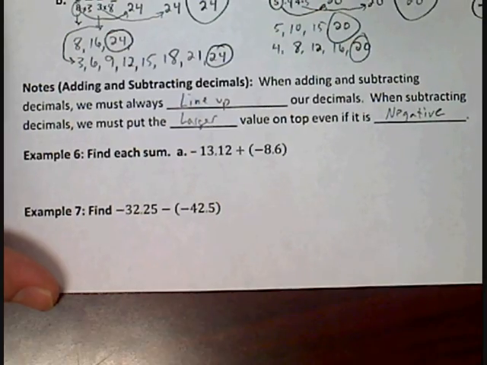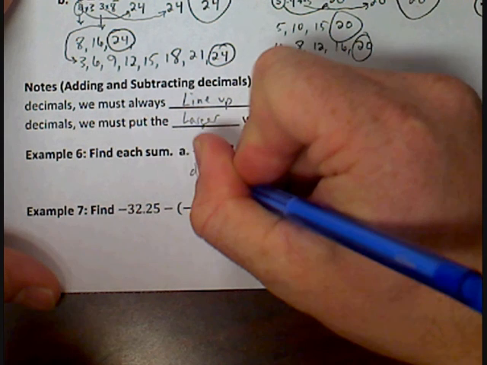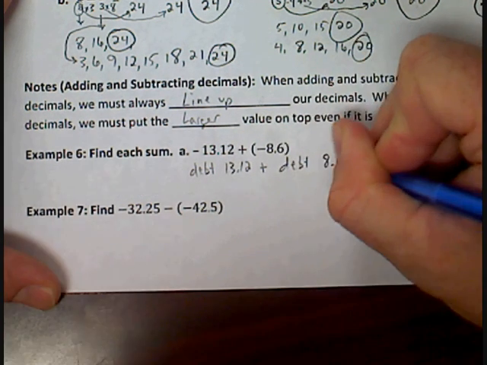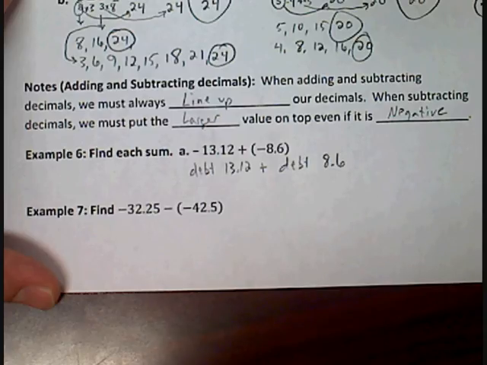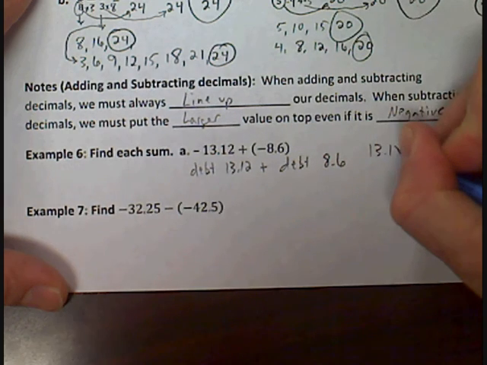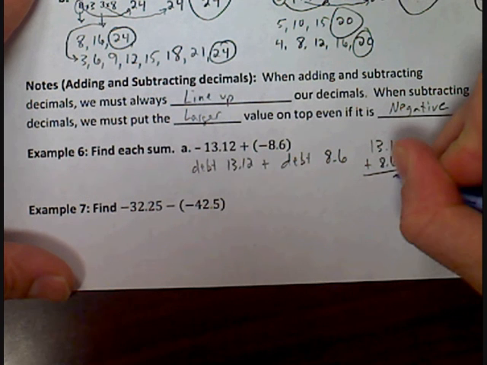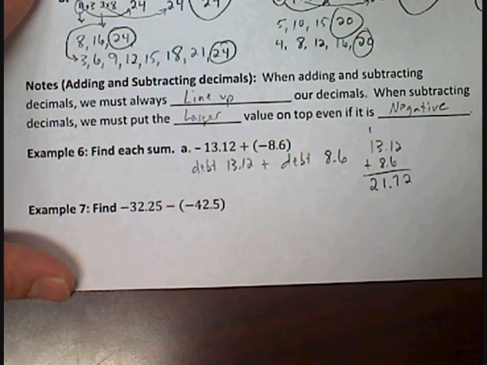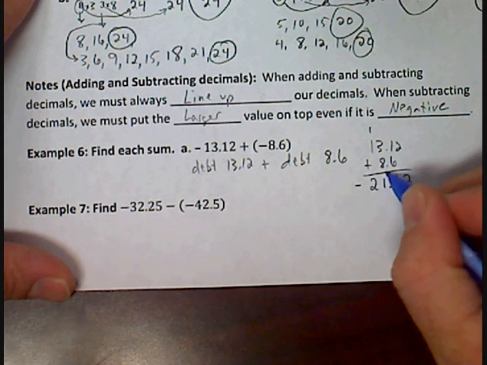We are on example 6, and it says find each sum. So let's use the words I've been using. Debt 13.12 plus debt 8.6. They are both debt, which means I would have to add them both to figure out how much debt I am. Same signs, add and keep. Now when I add, I need to always line up my decimals. This would be 2, 7, that would be 11, 2. 21.72, but I'm in debt, which means negative 21.72.